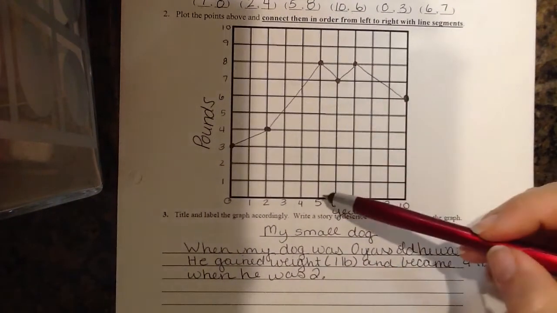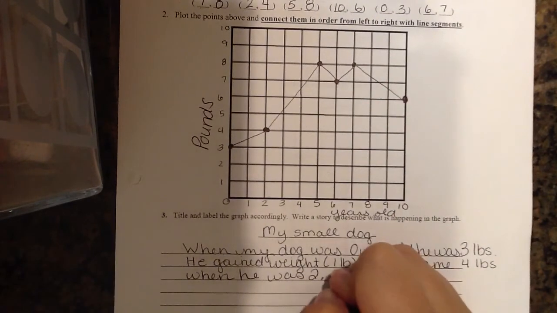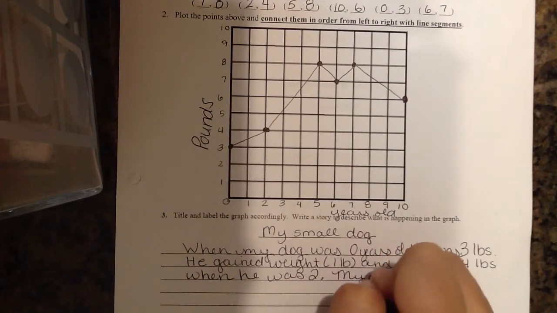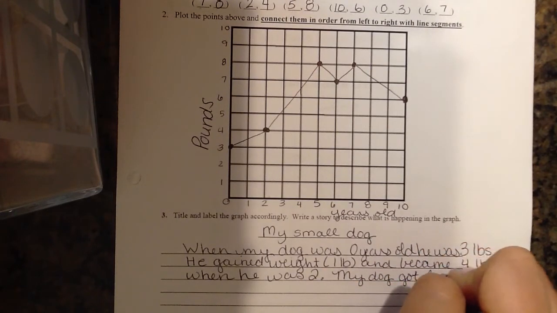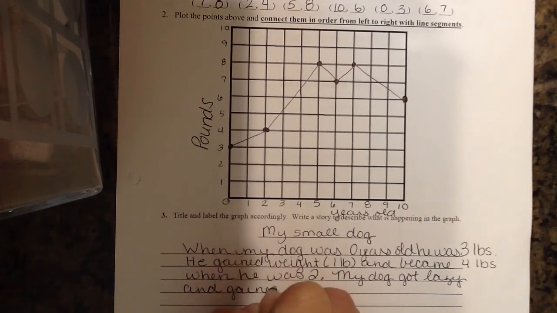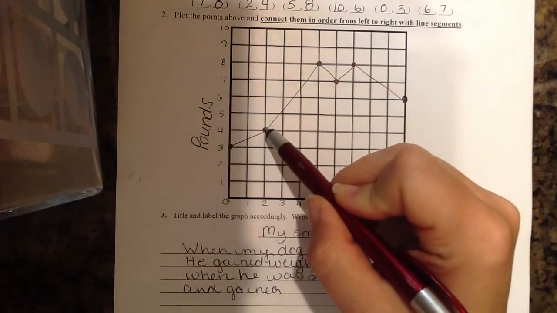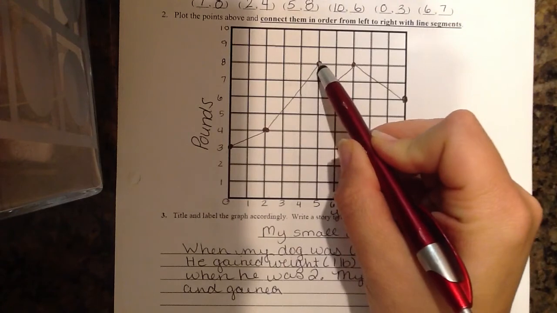Okay, so what happened all the way from when he was 2 over to when he was 5 years old? What happened? So, my dog got lazy and gained how many pounds? So he went from 4, he gained 1, 2, 3, 4 pounds.